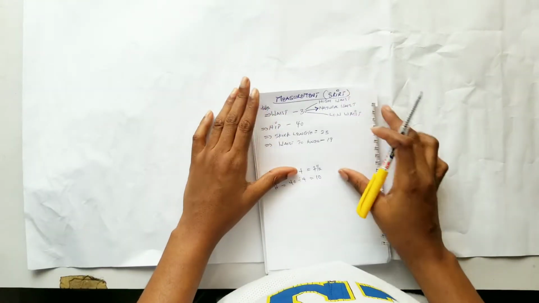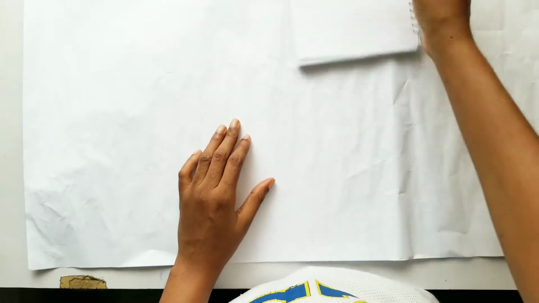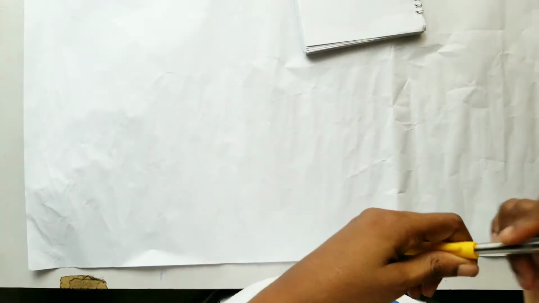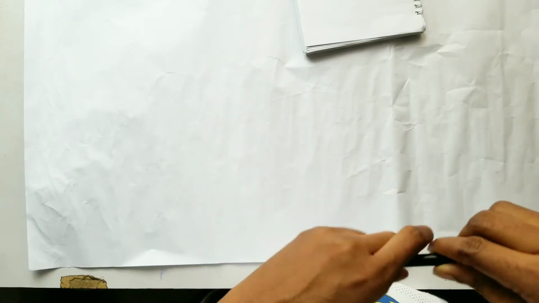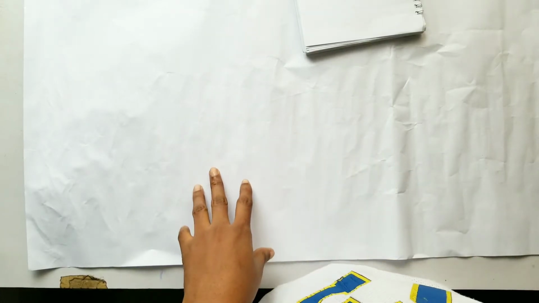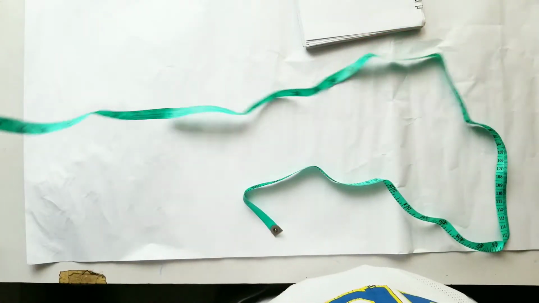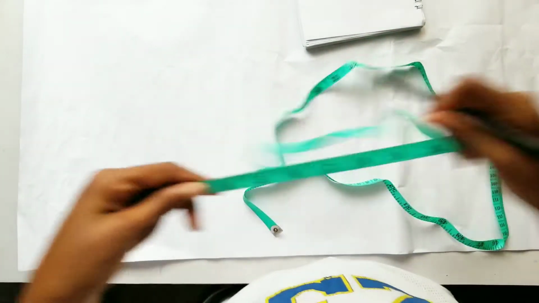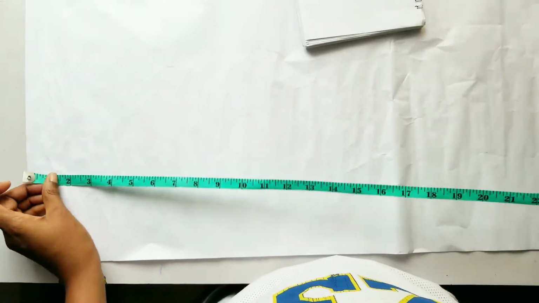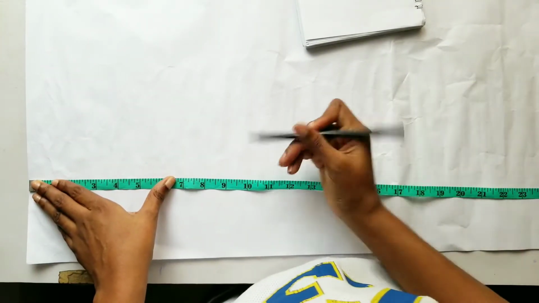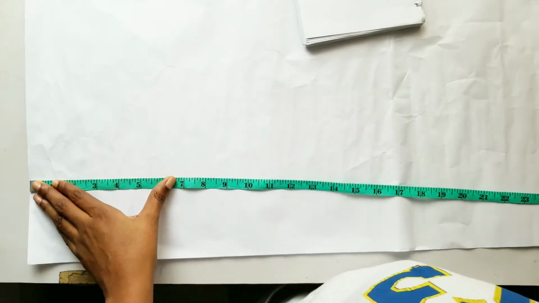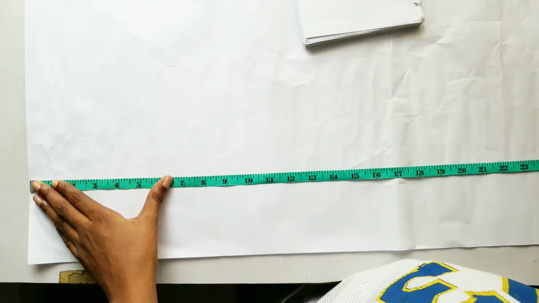Now we understand the measurements. Let's start with our drafting. First things first, we'll get our length measurements, the skirt length. On our measurement here, the skirt length we are using is 25.